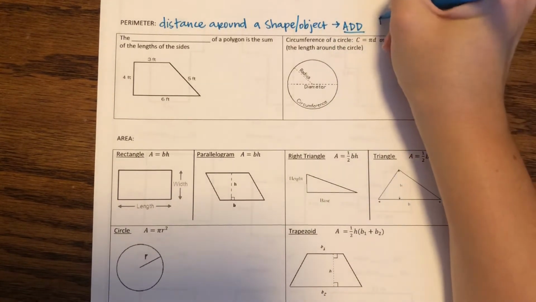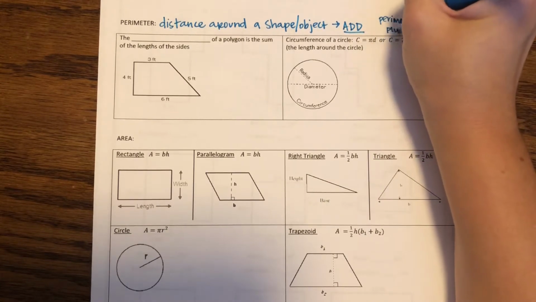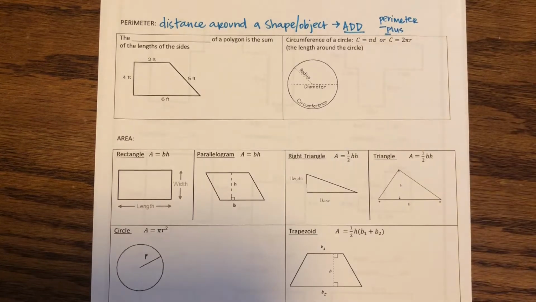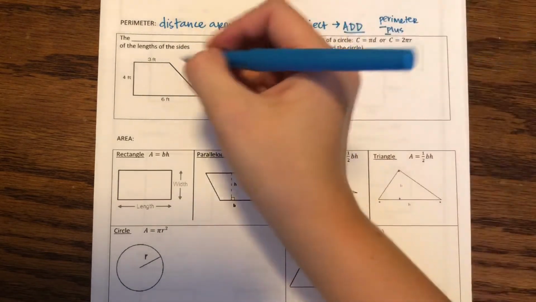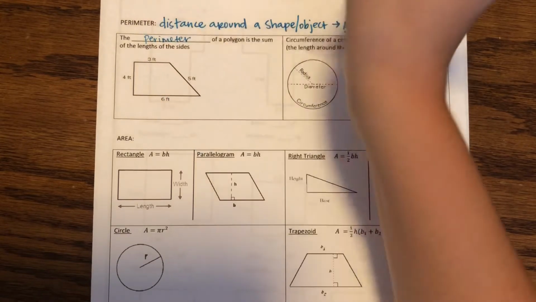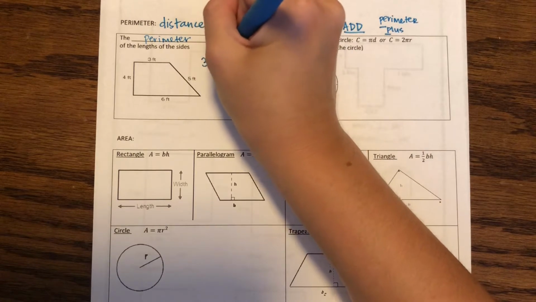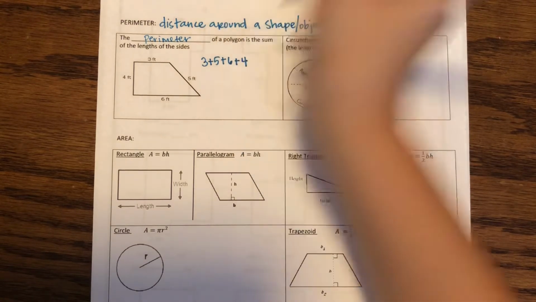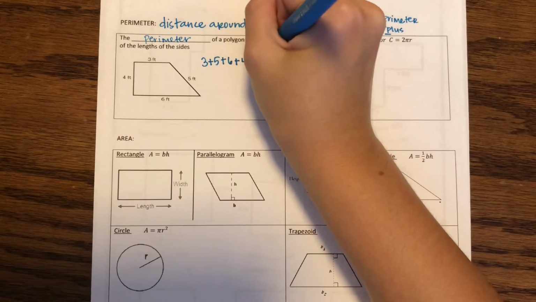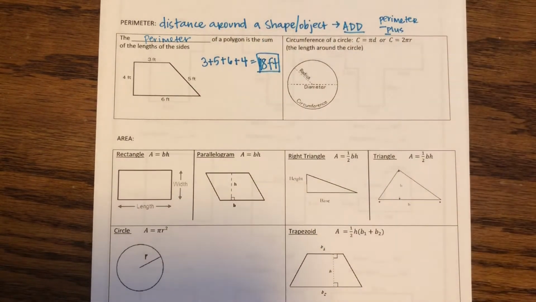I like to think about how perimeter and plus both start with a P to kind of help us remember the difference between perimeter and area. So to find the perimeter, you're going to add up the length of the sides, okay? So we have 3 feet plus 5 feet plus 6 feet plus 4 feet. We add all of that up and get 18 feet as our answer, okay?